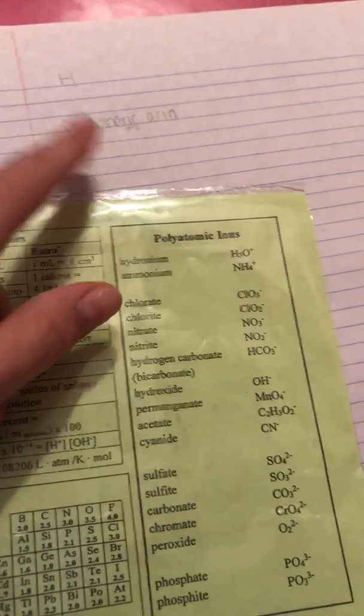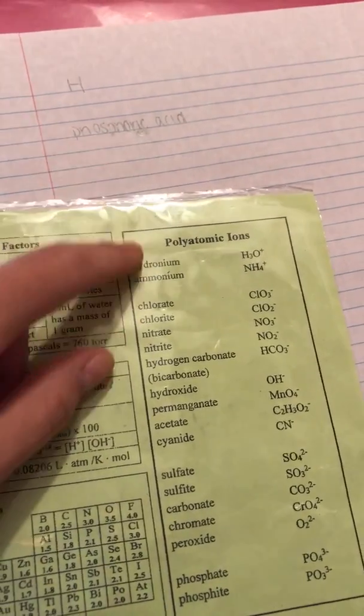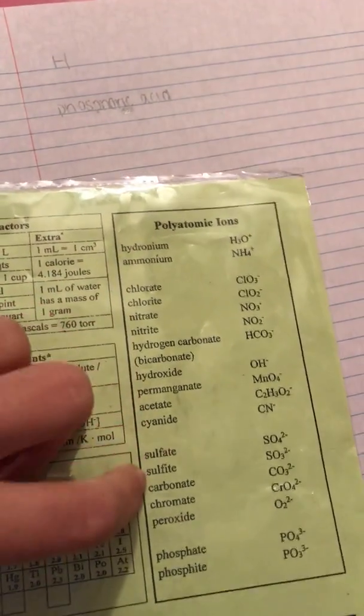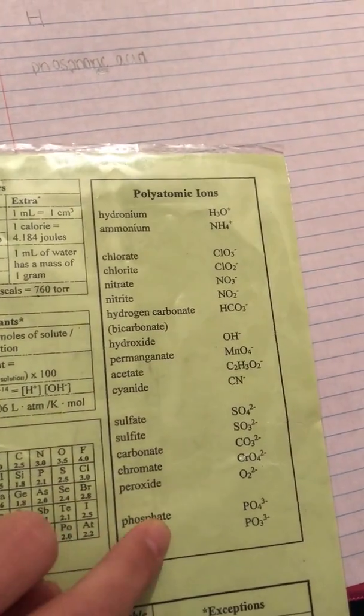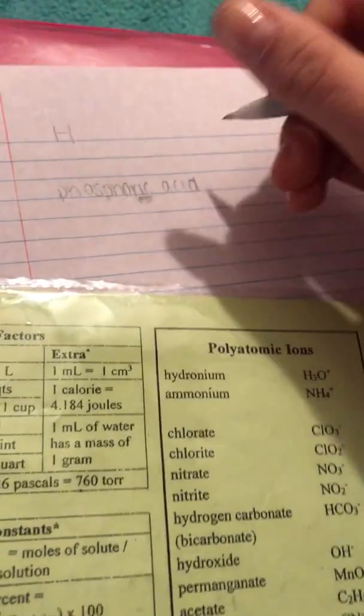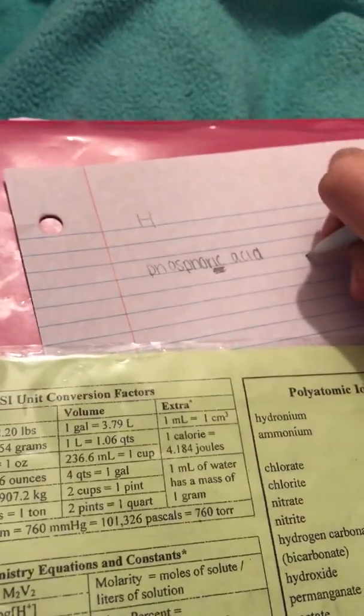So we are going to look for phosphate on our polyatomic ion chart, and it's all the way down here, and remember we want phosphate, ATE. So we are going to write the formula that's given, which is PO4, and then its oxidation is -3.